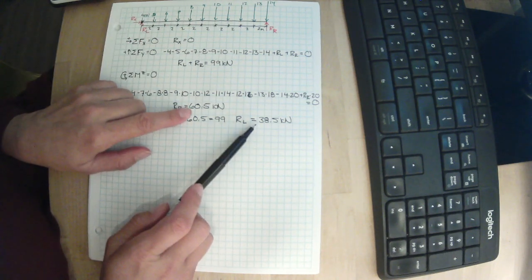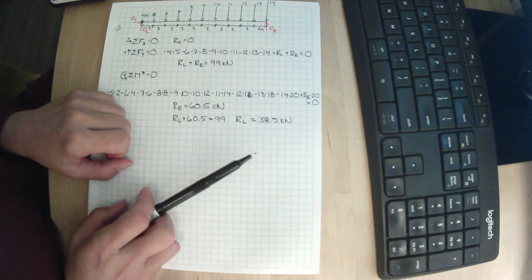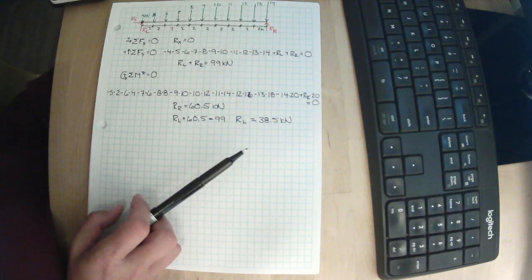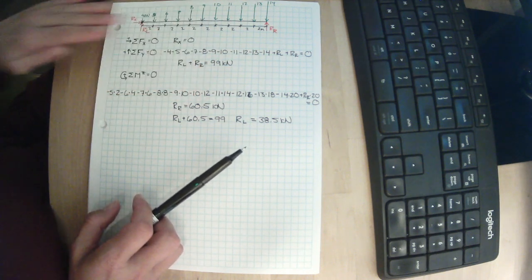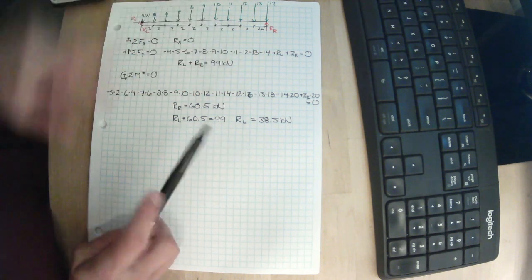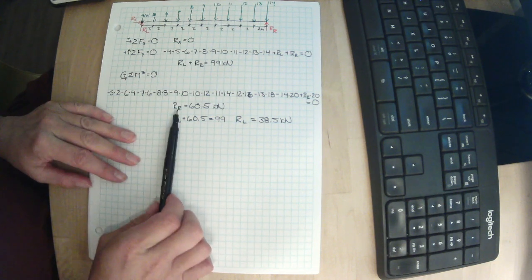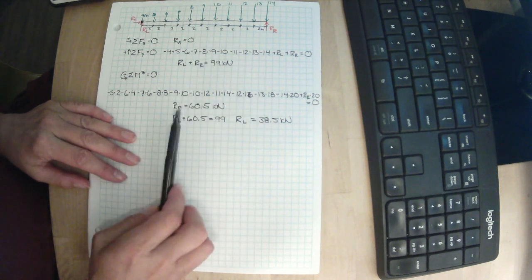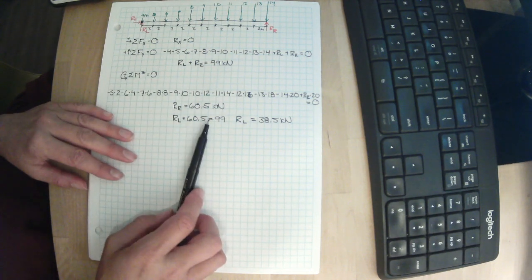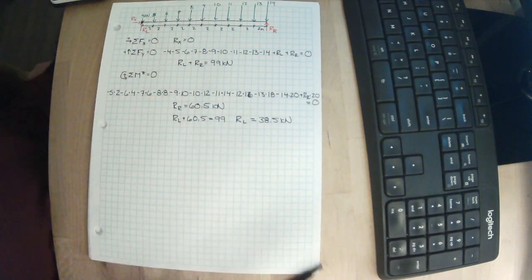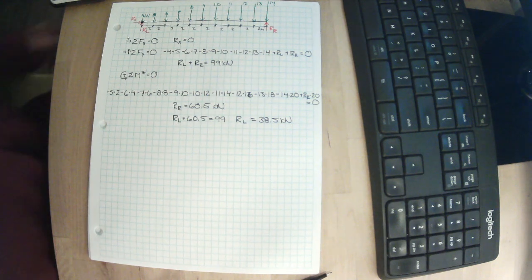Remember back at the beginning, we guessed that RR would be a higher load than RL. And look at that, 60.5 and 38.5. Most of the load is being supported at RR, and for this thing not to move up and down, slide back and forth, or spin in space, we need our reactions to be 60.5 at the right end and 38.5 at the left end. So we have just solved for the reactions of our very first beam.